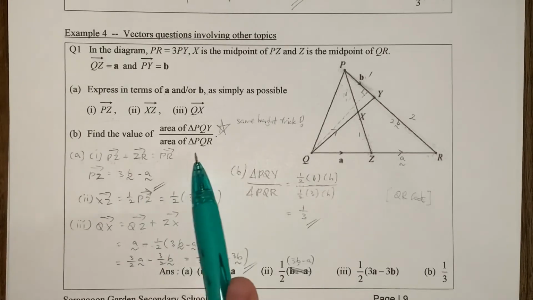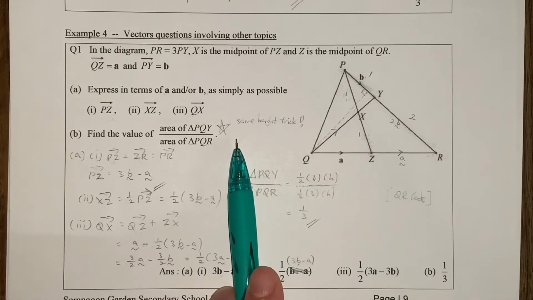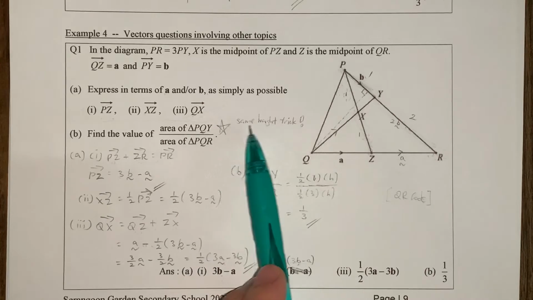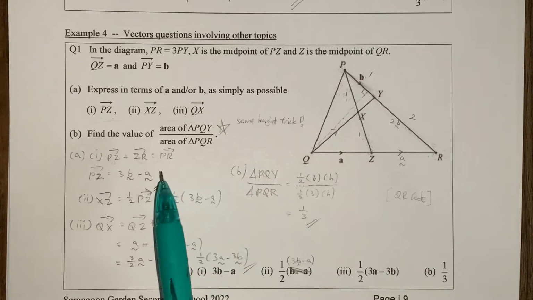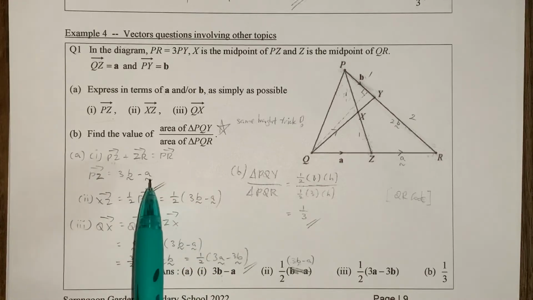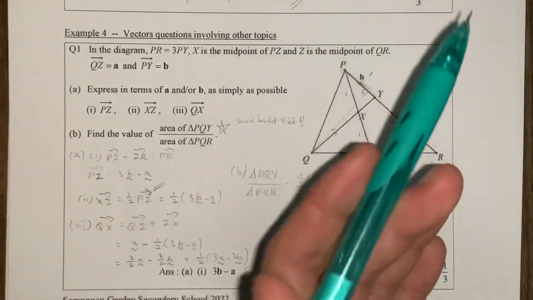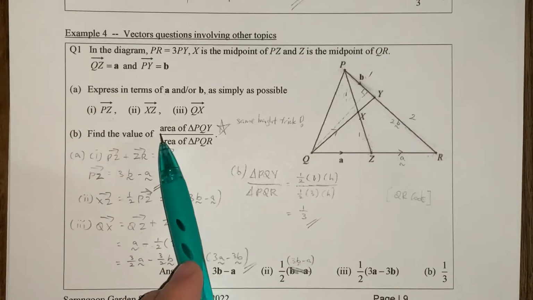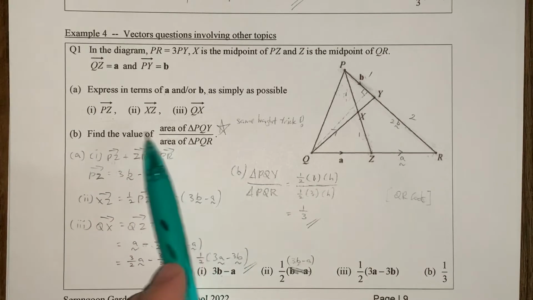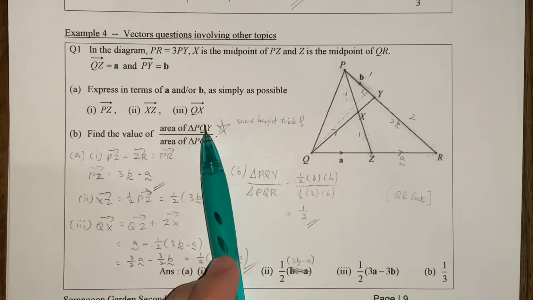Now this is the interesting one. I put a star here because this is what I call the same height trick, or the common height trick. This is quite an interesting thing because this is commonly asked. This is a commonly difficult question. What they do is they want you to find the ratio of two triangles. This triangle divided by this triangle.